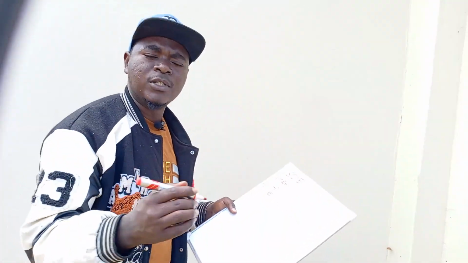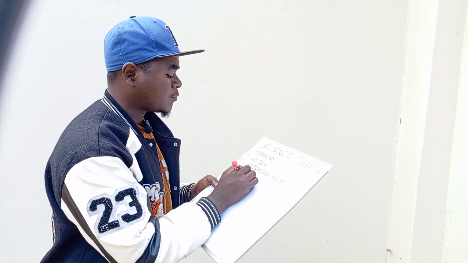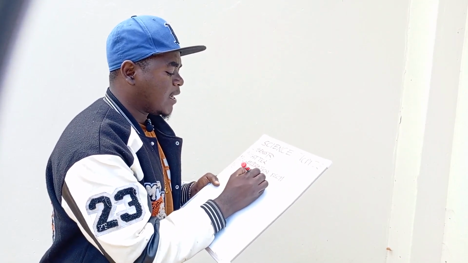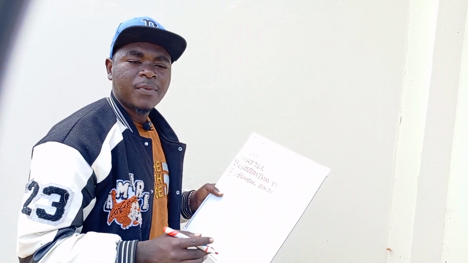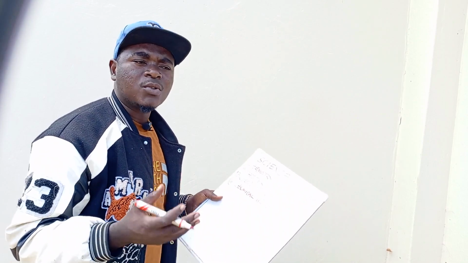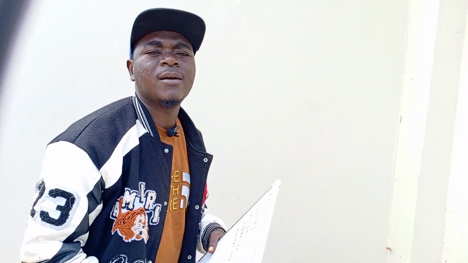The third one is what we get to call chemical bonding. For you to understand chemical bonding, there are certain things that you are supposed to get. A person will understand that particular topic after looking at chemical formulas.